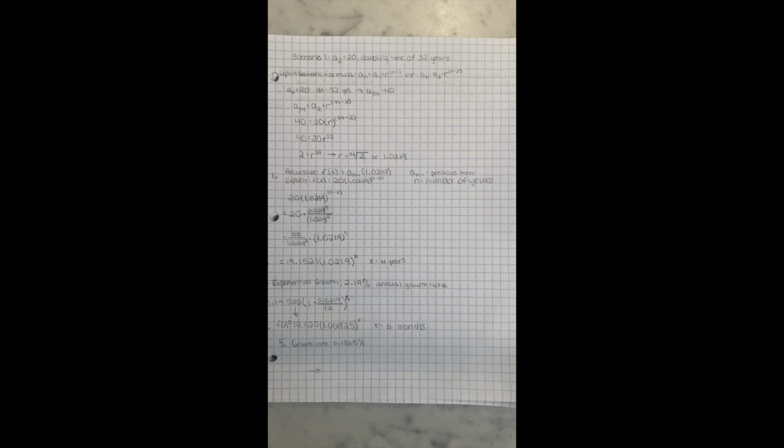To find the exponential function with x in months, I divided 0.0219 by 12 in order to convert the annual growth rate to the monthly growth rate, and there are 12 months in 1 year. My exponential function is now f of x equals 19.520 times 1.001825 to the power of x, with x equal to the number of months.